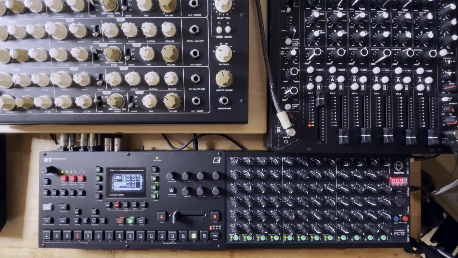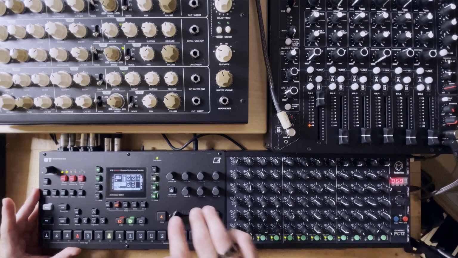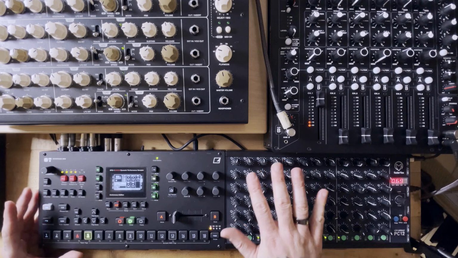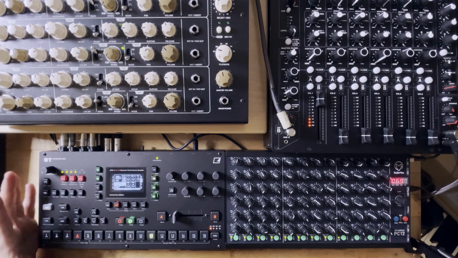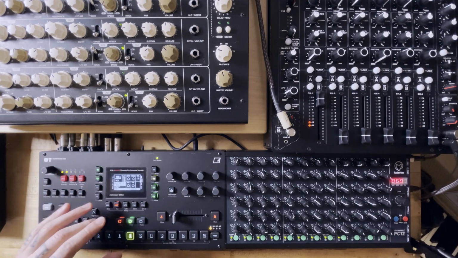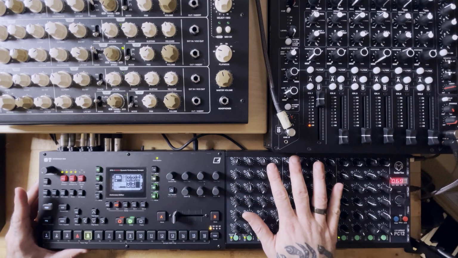Hey there, welcome back. Today we talk about how I set up my Octatrack 2 with a Faderfox and how I use it live. I already did a more general video explaining my setup, but I thought it would be interesting to go into detail and show you guys how I set up all of my channels and then how I mapped them on the Faderfox.